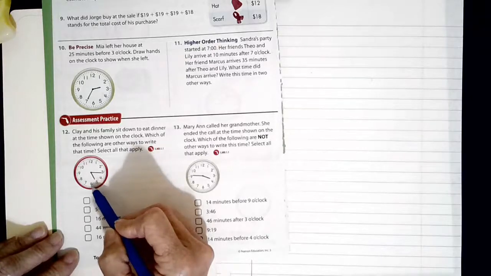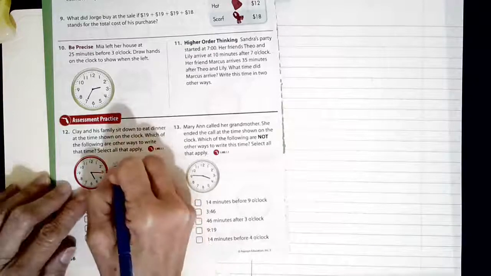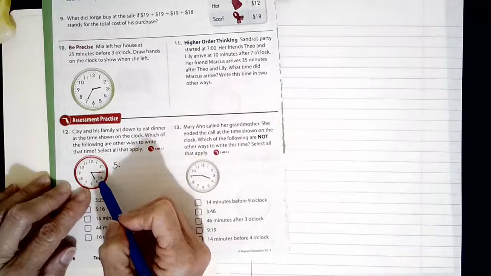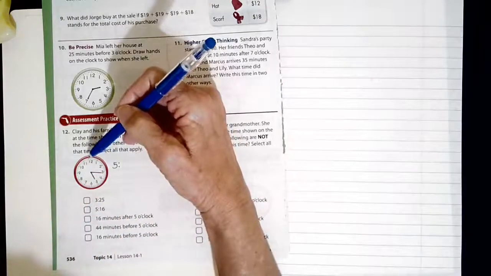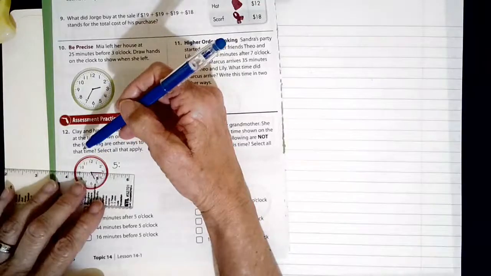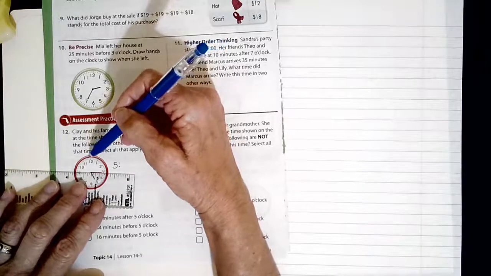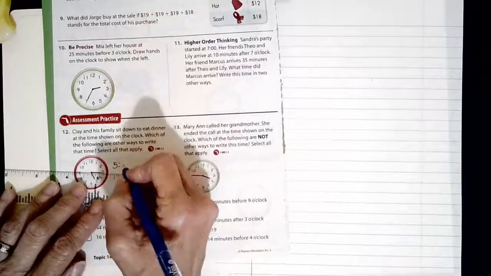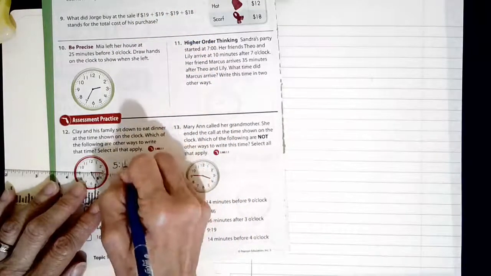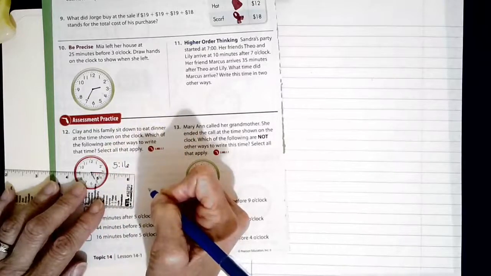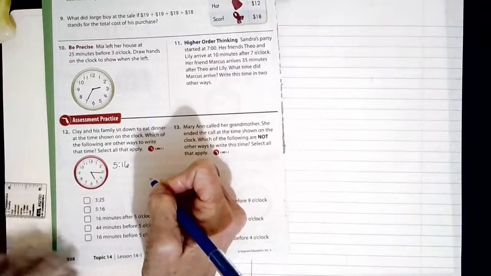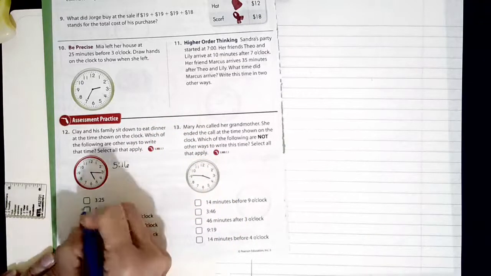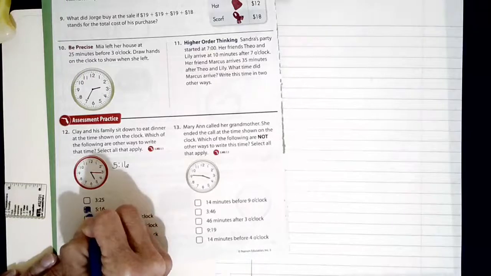So it's between 5 and 6. So I know automatically that the hour hand is the 5. Now I'm going to look at those minutes, and I'm going to count how many minutes after 5 it is. So 5, 10, 15 plus one more makes it 16. I know that the time on the clock is 5:16. Now, I'm going to first look and see, is that time written down here? And there it is. It's 5:16.